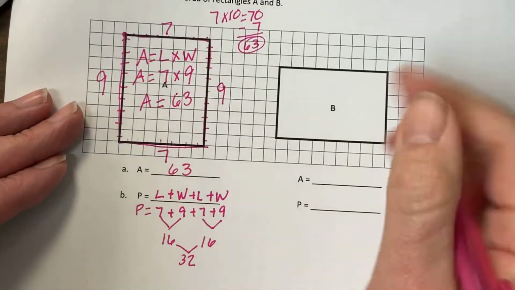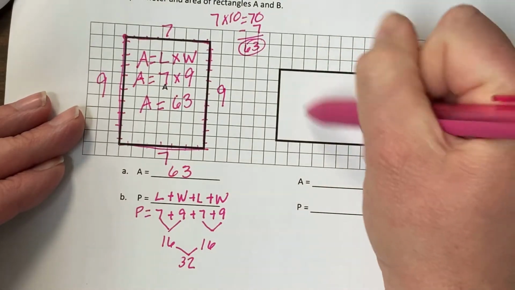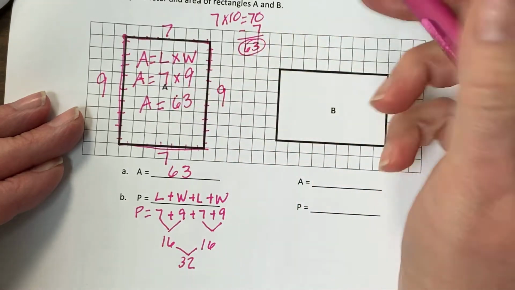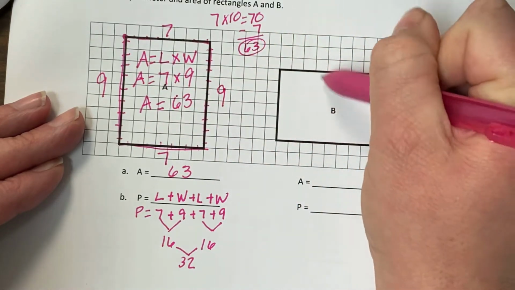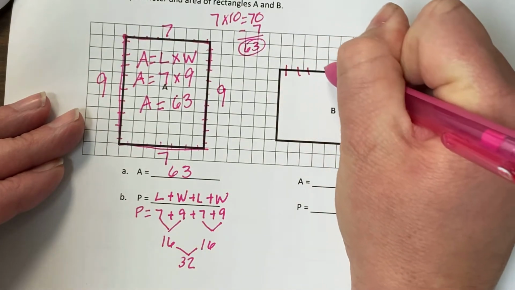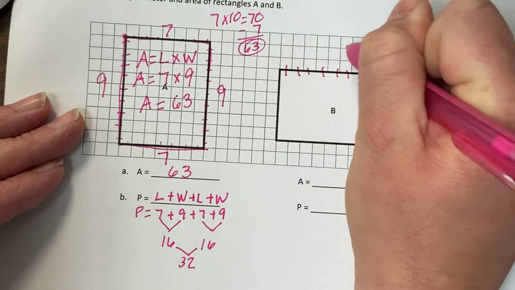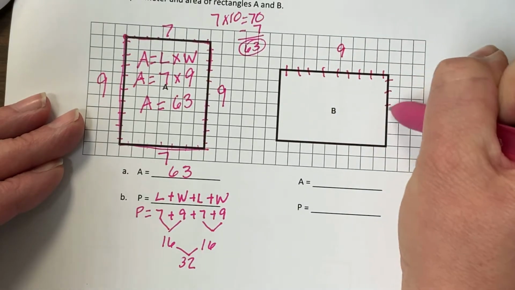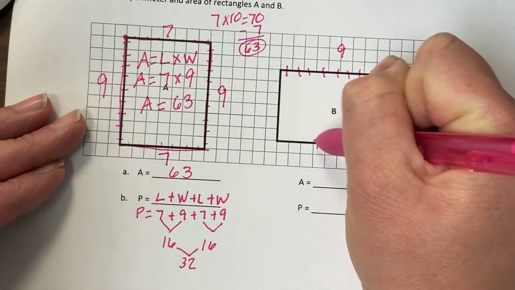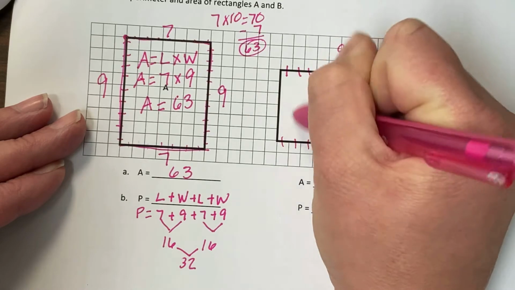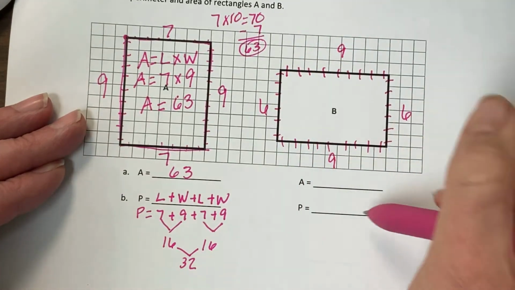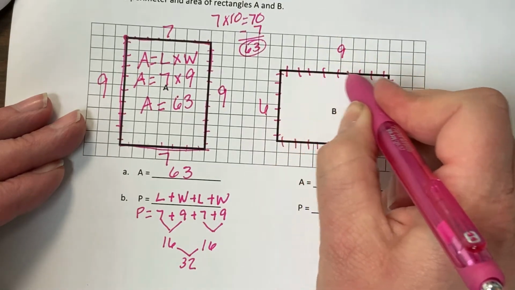Now looking at this one, I don't have any lines on the inside because the 63 is how many total boxes that it covered. But I could extend those boxes if I wanted to, but I really don't want to make a mess of that. I can still go 1, 2, 3, 4, 5, 6, 7, 8, 9. So that side's 9. 1, 2, 3, 4, 5, 6. That side's 6. That side's 9. And that side's 6. So remember, perimeter means you start here and you go all the way around.